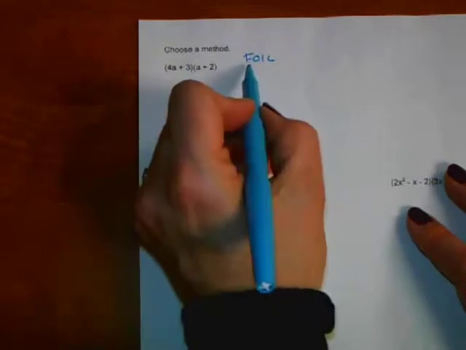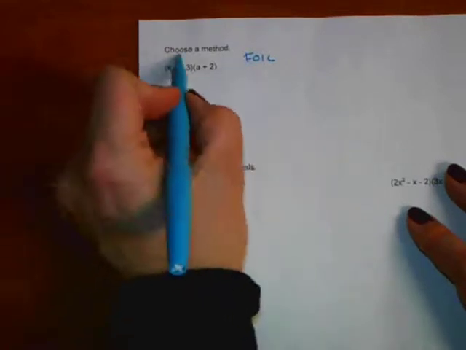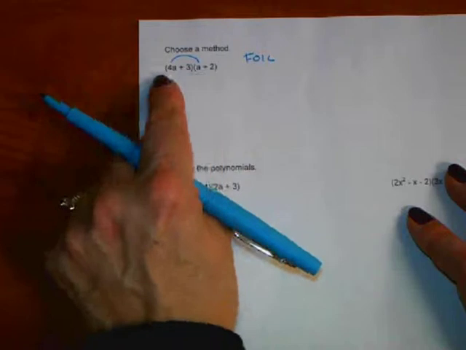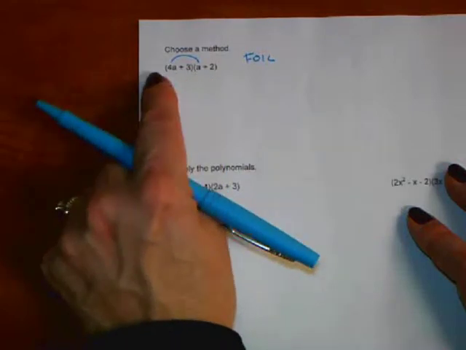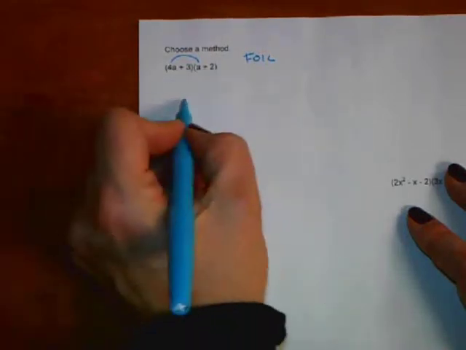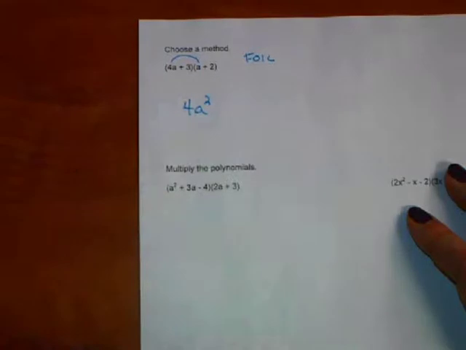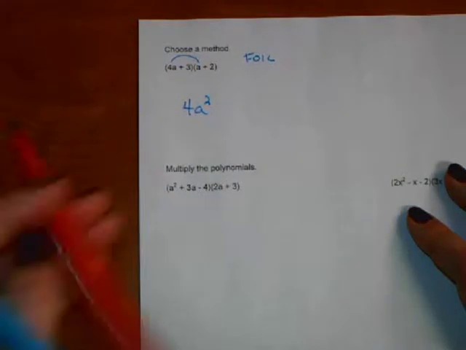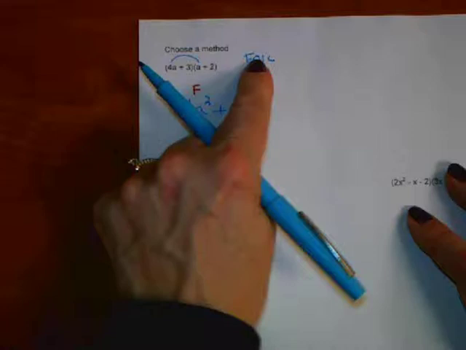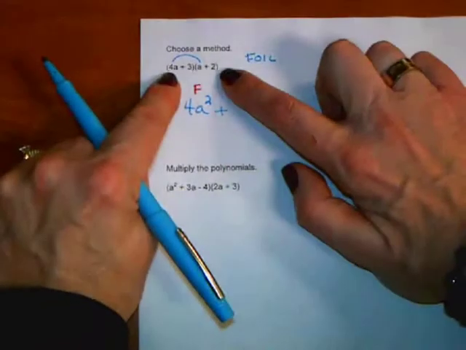So the F stands for what? First two. What's 4a times a? Okay, does everybody see that that's 4a squared? 4a times a. The first two is 4a squared. That's F. Then you do the outer. 4a times 2 equals what? 8a.